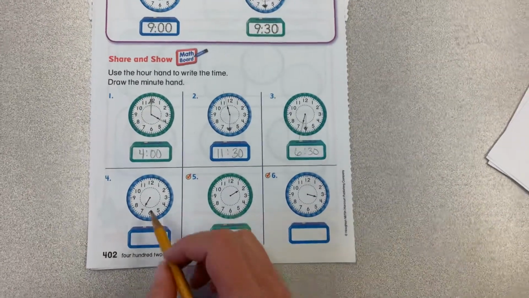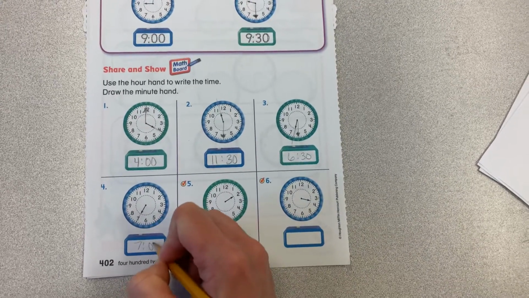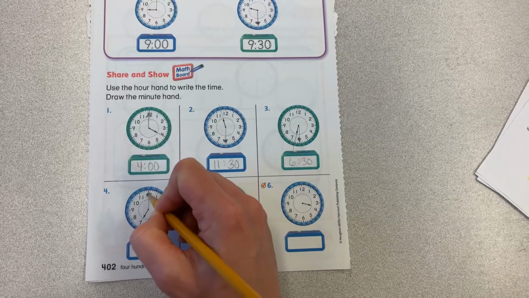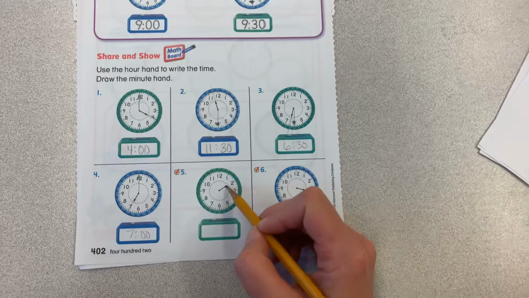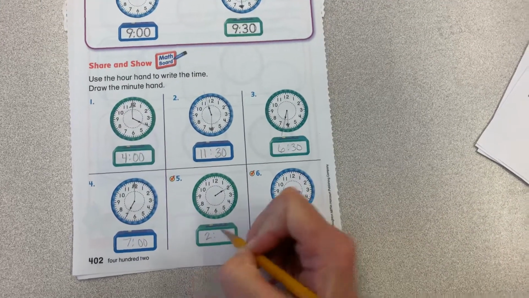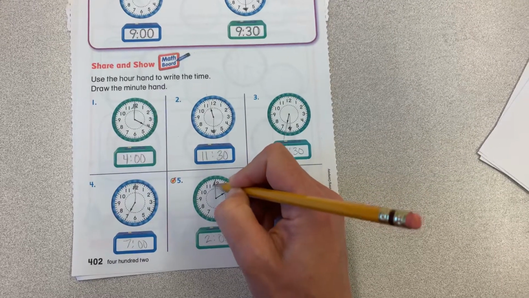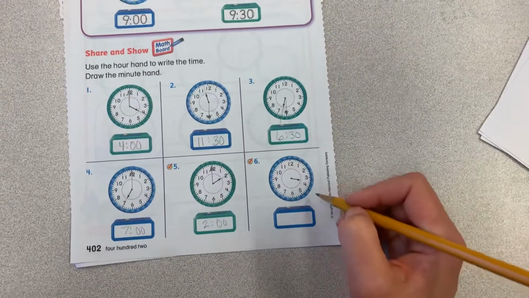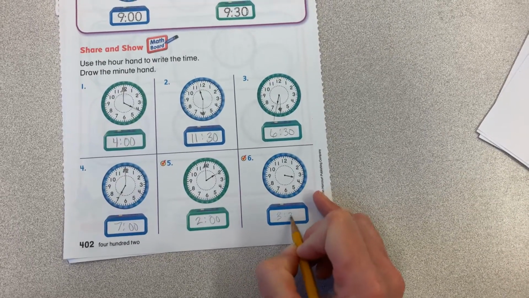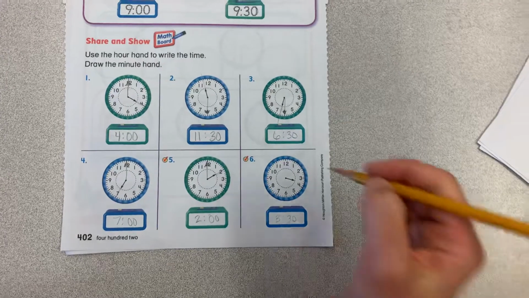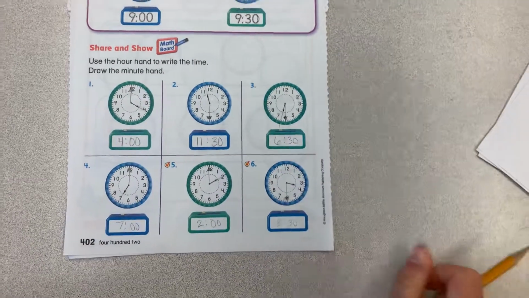Let's try number 4. It is directly on the 7 this time, so I would say 7 o'clock. I know where that one goes. Number 5, it's directly on the 2. I say 2 o'clock. Don't forget to draw that minute hand straight up. Number 6, between the 3 and the 4, I'd say 3:30. Draw that minute hand directly down. Okay?